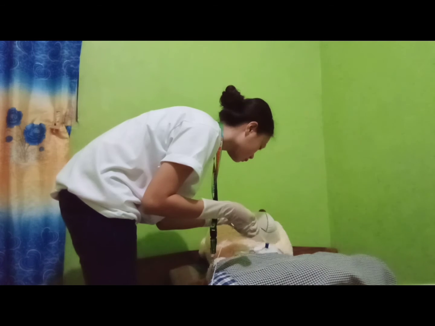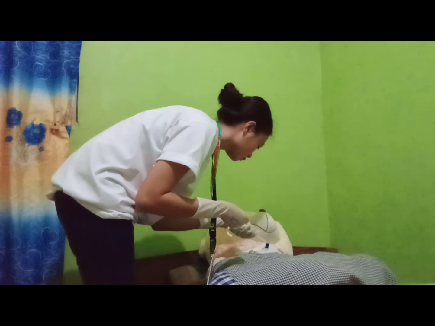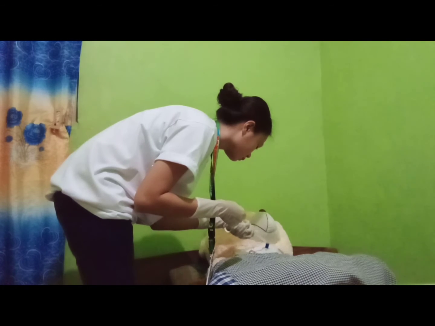Apply suction by placing thumb of non-dominant hand over open port. Rotate the catheter with your dominant hand as you withdraw the catheter. This should take 5 to 10 seconds.